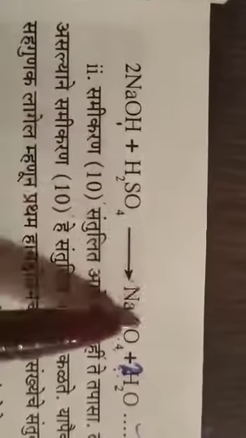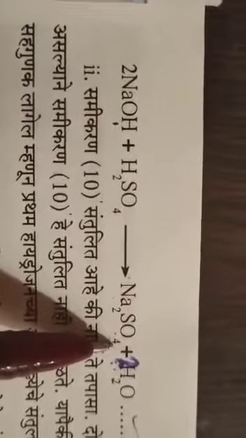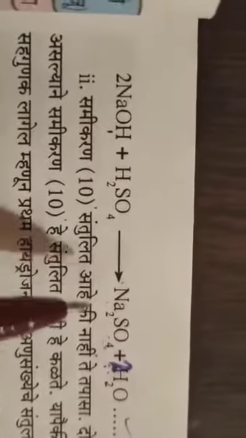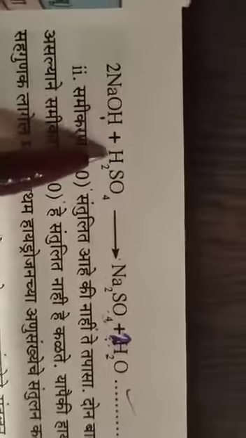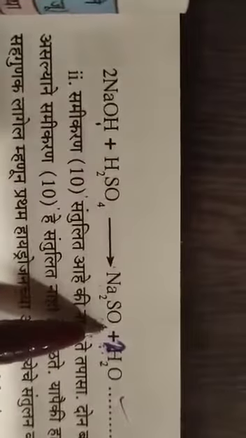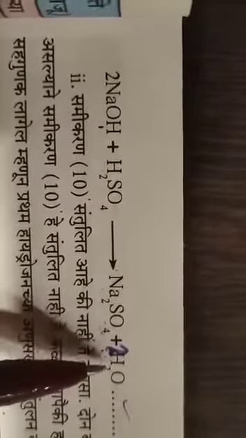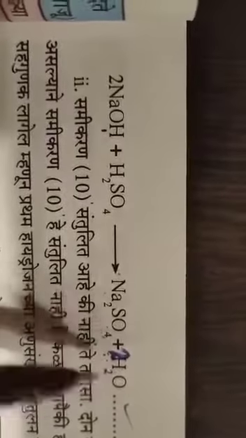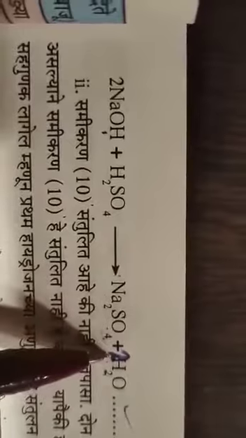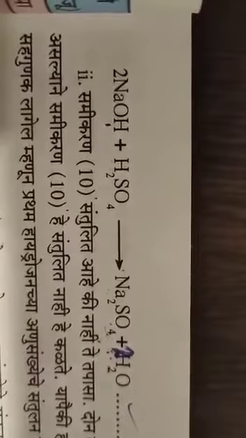Again, is this reaction balanced? No. Okay, here are 2 molecules of hydrogen, and from here 1 molecule of hydrogen. So the 2 molecules of hydrogen, so there are a total of 4 molecules of hydrogen. But on the right hand side there are only 2 hydrogen molecules. So we want 2 more hydrogen molecules to balance this reaction.